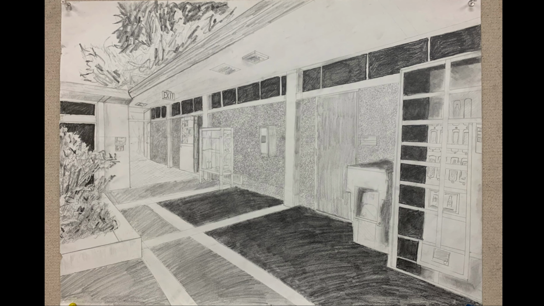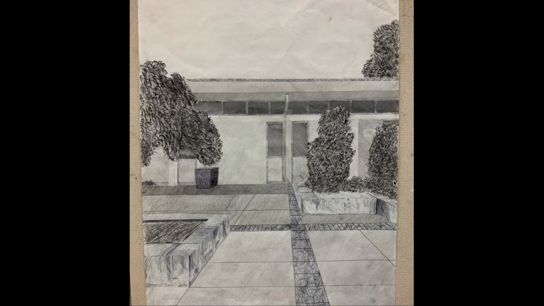This piece is of the same hallway, but this is a 2-point perspective view of that hallway. There's just some great texture in there. But it isn't completely filled out with value. It looks a little unfinished. Okay, this is a 1-point perspective. The vanishing point is about here. You can see there's a bunch of really great textures going on in the trees and in the cement. But look out for crumpled paper. That can be distracting.